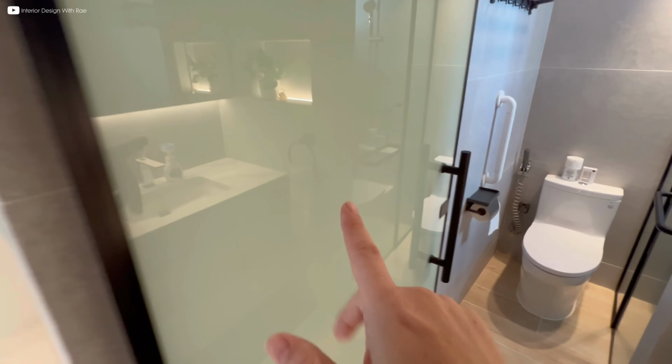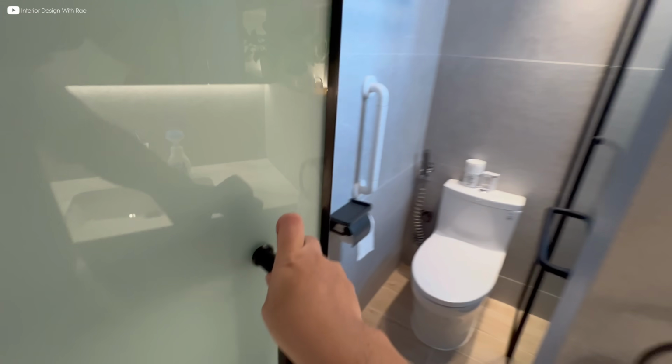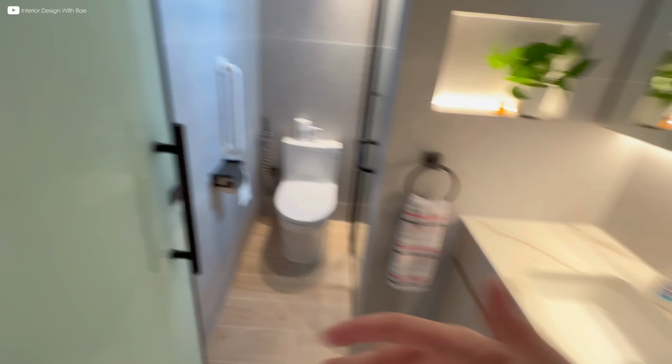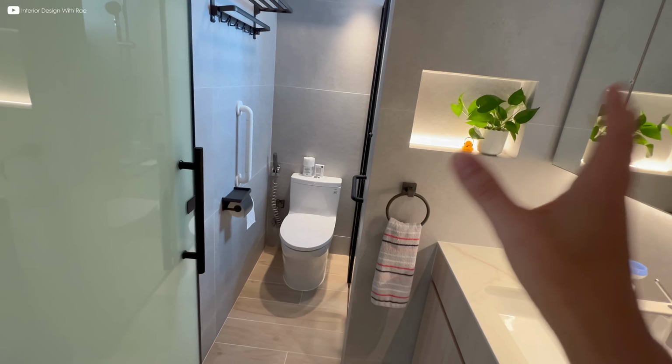Just to mention a little bit on the door here, this is a clear tempered glass door with an opaque film stuck behind. This opaque film will give you more privacy. You can see, you can't really see much, even if I close the door. You can't really see through with the light turned on inside the bathroom. So that gives you lots of privacy if you are someone who is concerned about seeing silhouettes or moving shadows inside the bathroom when the lights are turned on.